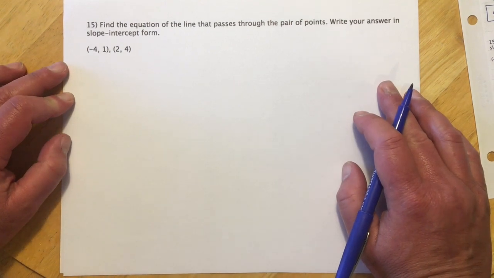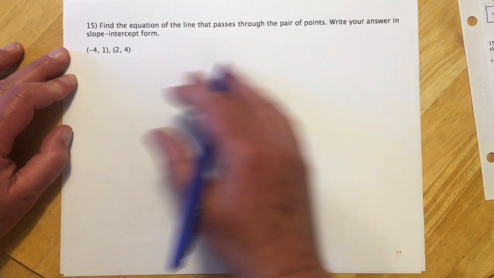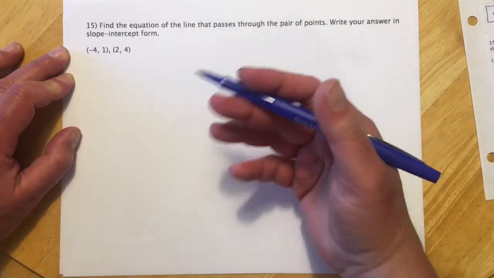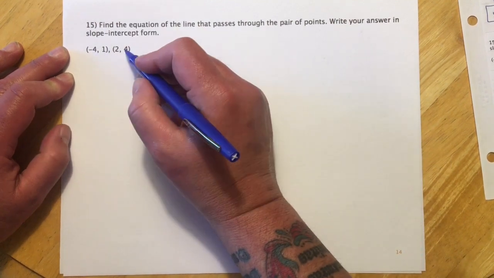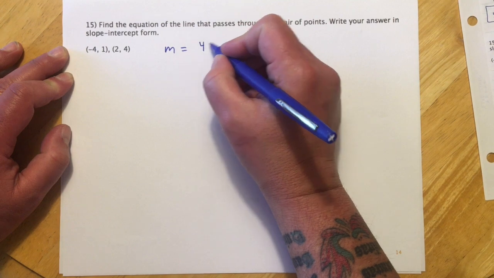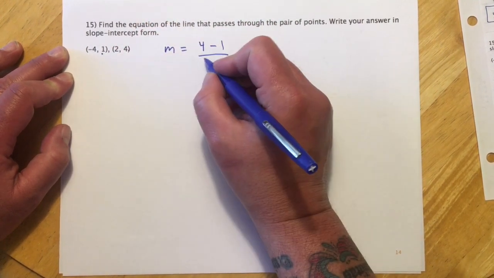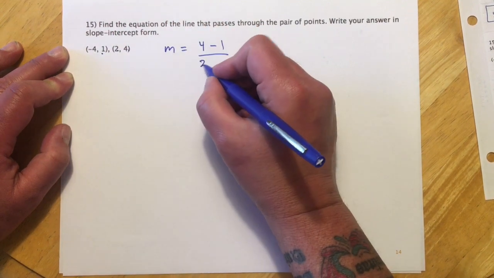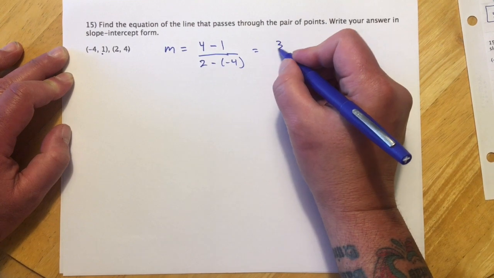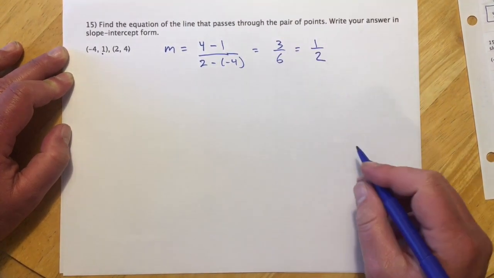Okay, so for this one, we're given 2 points and then still trying to find the equation, and there's no graph. So to find the equation of a line, I need 2 things. I need a slope and I need a point. And right now I got 2 points. So given 2 points, I can do m equals 4 minus 1, and then over 2 minus negative 4. And it's going to be 3 over 6, also known as 1/2.